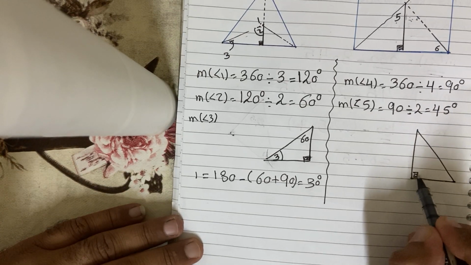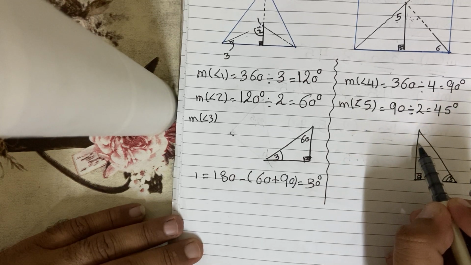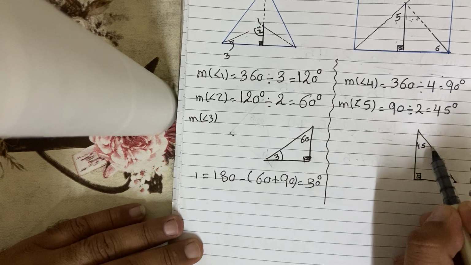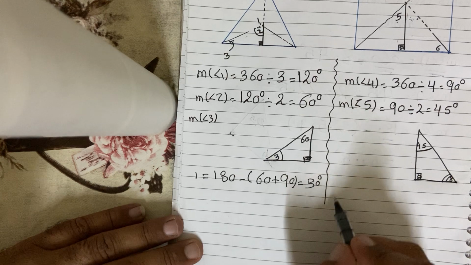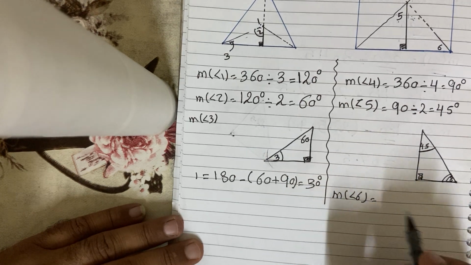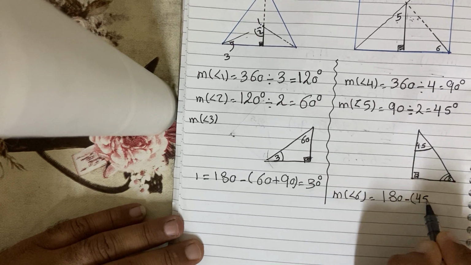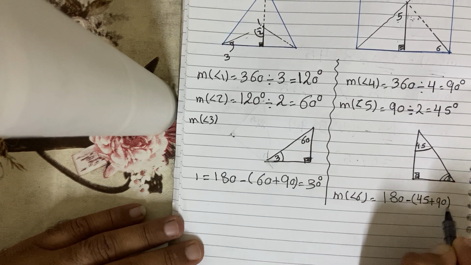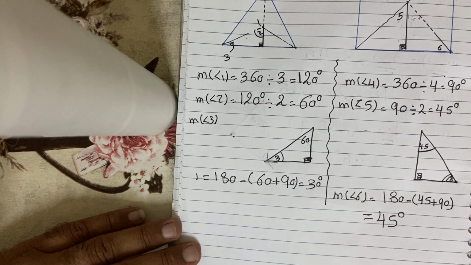This angle is 90, this is angle number 6, and this angle is 45. So I need to find measure of angle 6. Using the triangle, 180 minus (45 plus 90) equals 45 degrees.